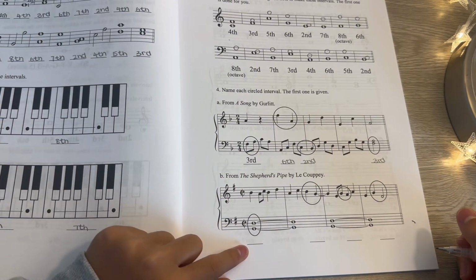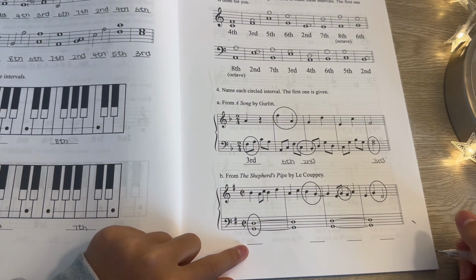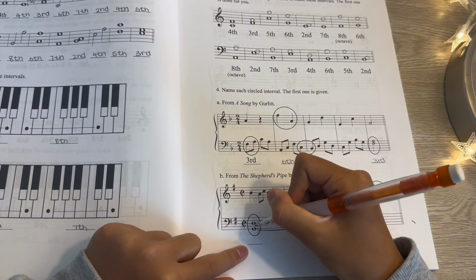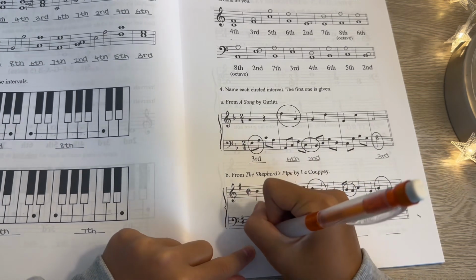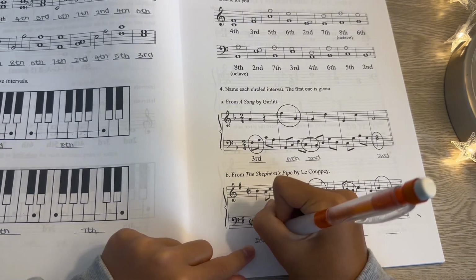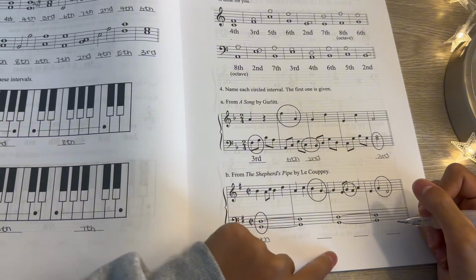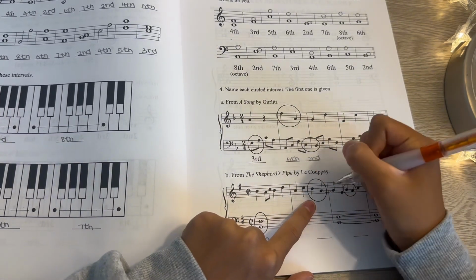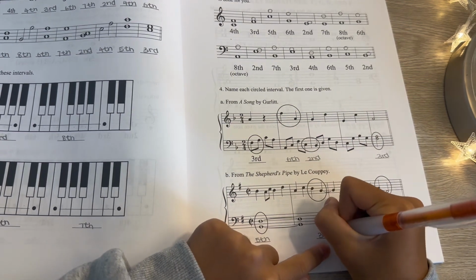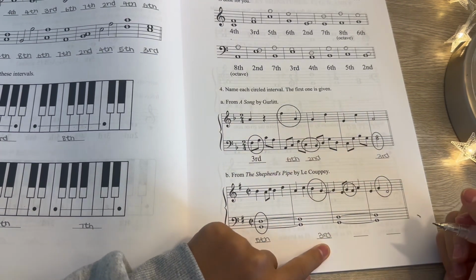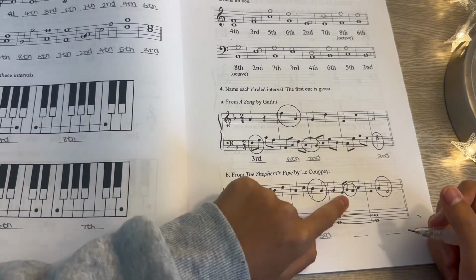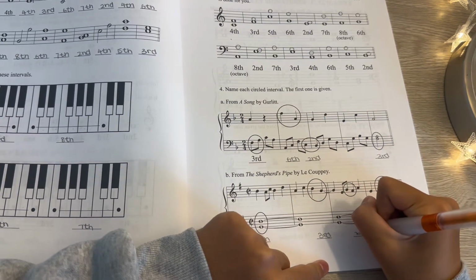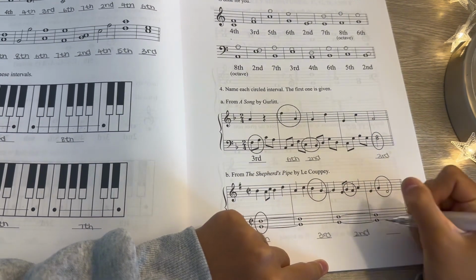Awesome. Now let's do another piece, The Shepherd's Pipe. This one's in bass clef as well. 1, 2, 3, 4, 5. That is our 5th interval. Let's do this one now. So 1, 2, 3. Third. Awesome. Now let's do this one here. 1, 2. Correct. That's just a second interval.